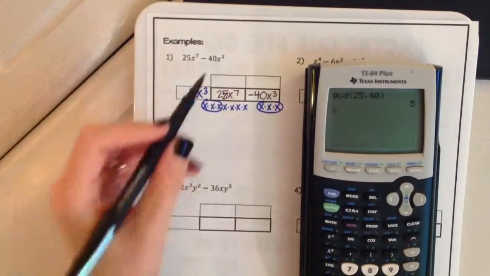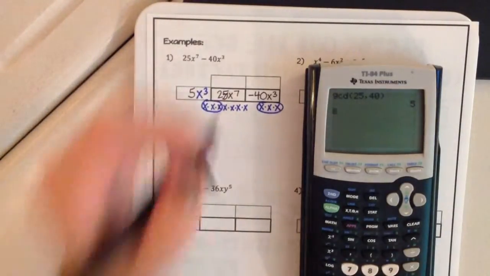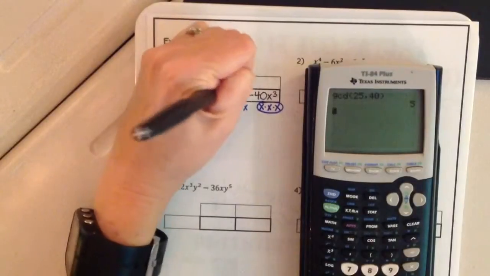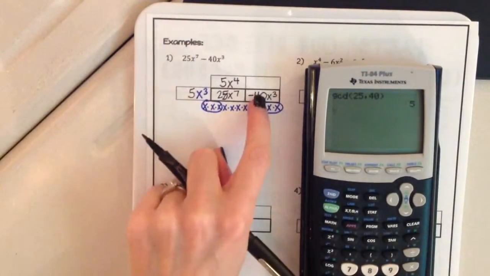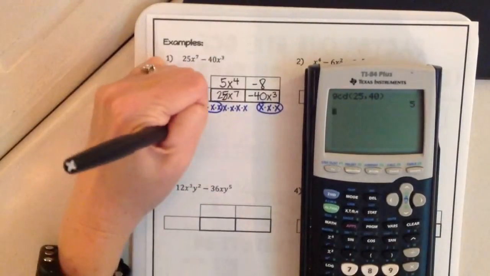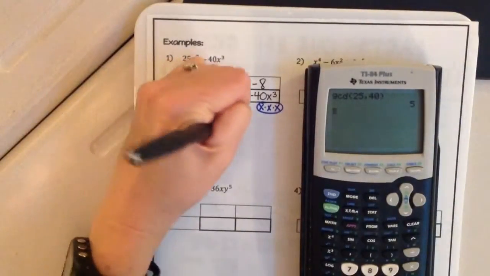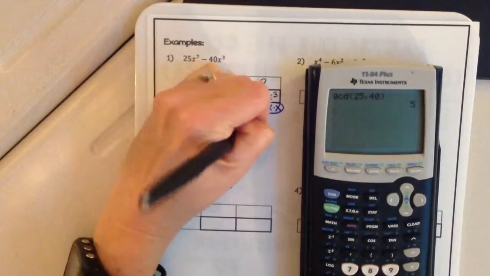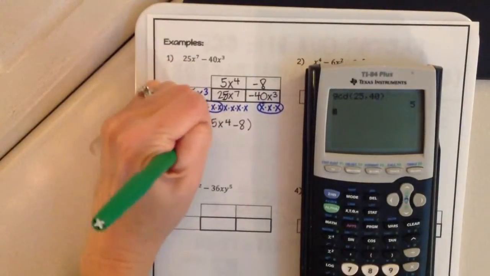So now I want to look at what I would multiply by 5x to the third to get 25x to the seventh, and that would be 5x to the fourth. And then what would I multiply by 5x to the third to get a negative 40x to the third, and that would be a negative 8. So my factors are 5x to the third times 5x to the fourth minus 8. But my GCF is this one right here. He is my GCF.